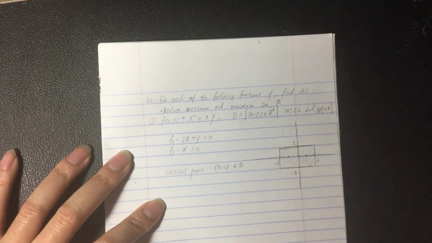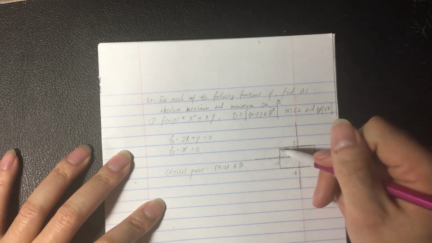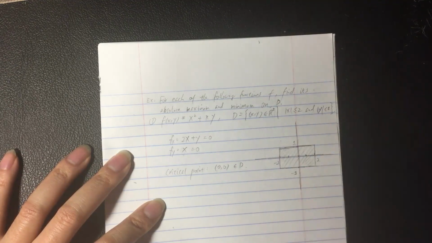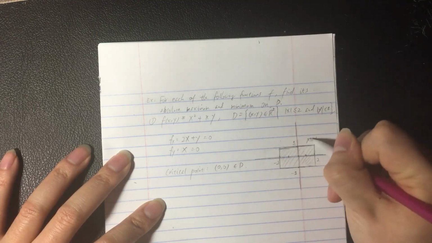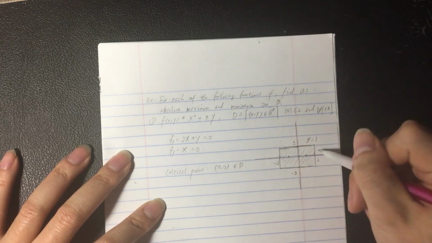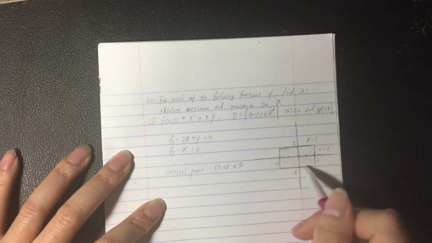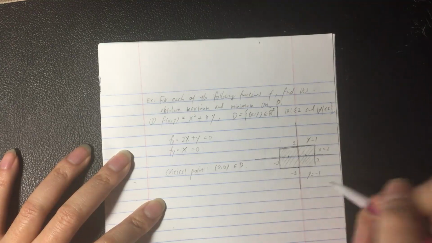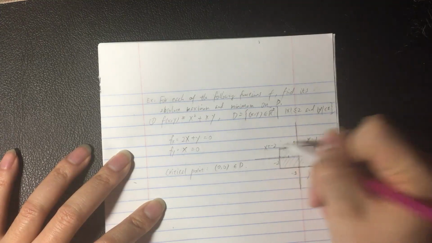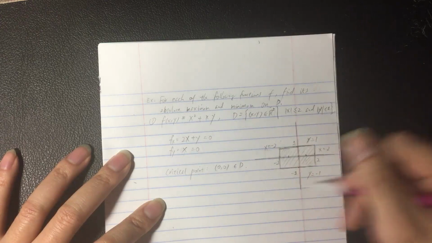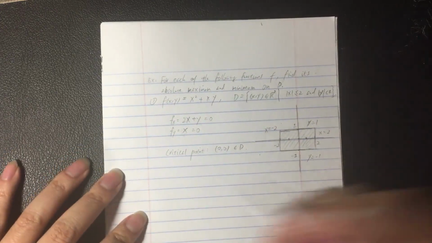Next, we try to find the critical points on the boundary. There are 4 boundaries. This boundary here is y equal to 1. This boundary is x equal to 2. This boundary is y equal to -1. This boundary is x equal to -2. So let's look at the first boundary.